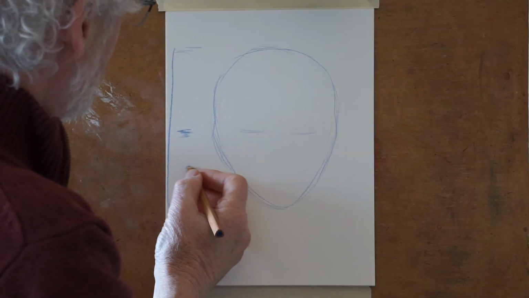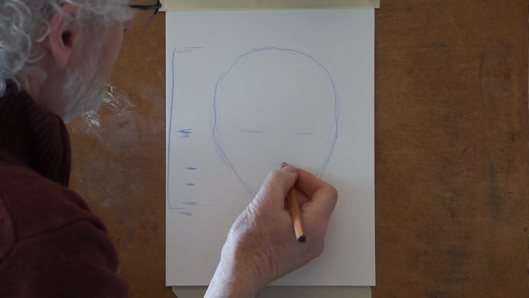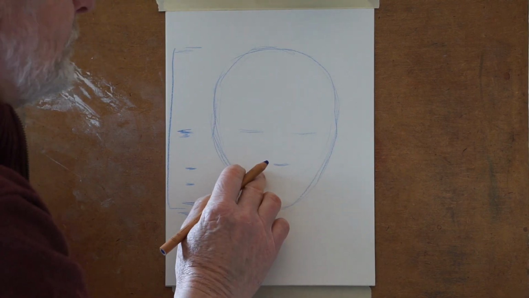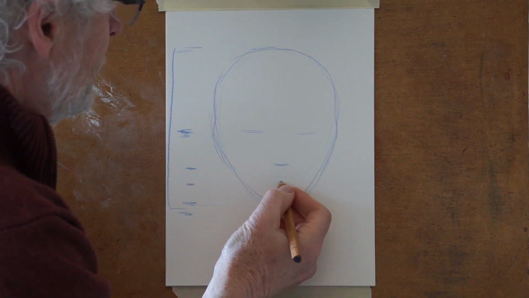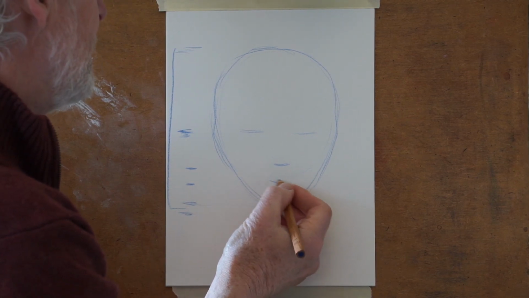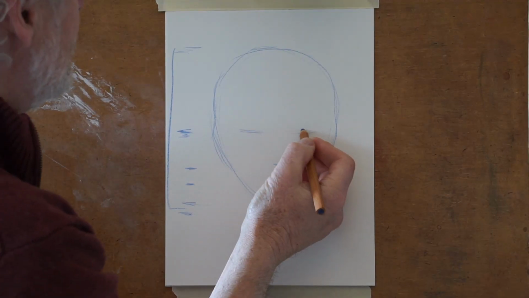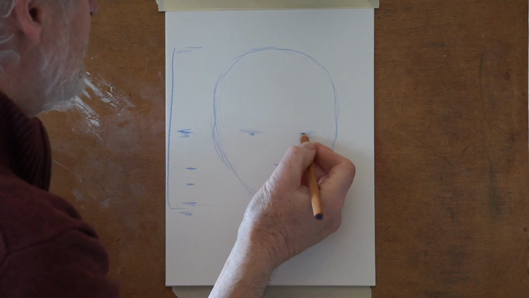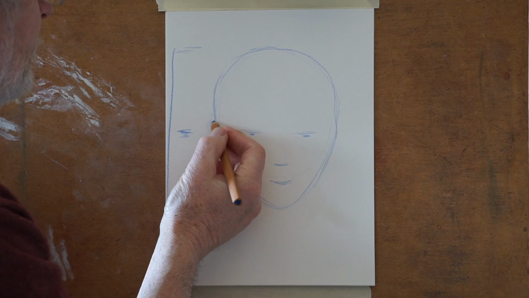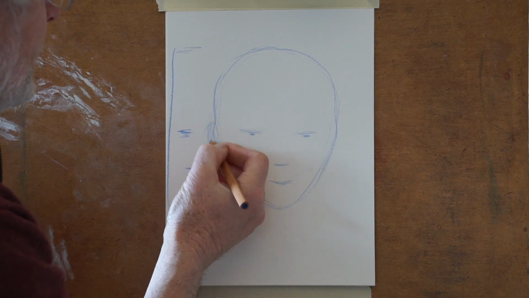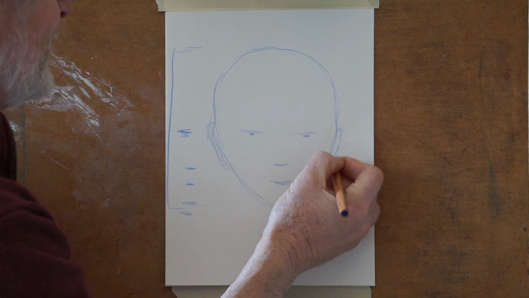So on this line right here, which is halfway between the chin and the eyes, then we're going to put another line, and see, that's where our nose is. And then halfway between there and there, we're going to put another little line, and that's going to be where our mouth is. So you can see there's my eyes, and I'll make them look a little bit more like eyes there. And right just above my eyes, that's about where my ears are going to go.